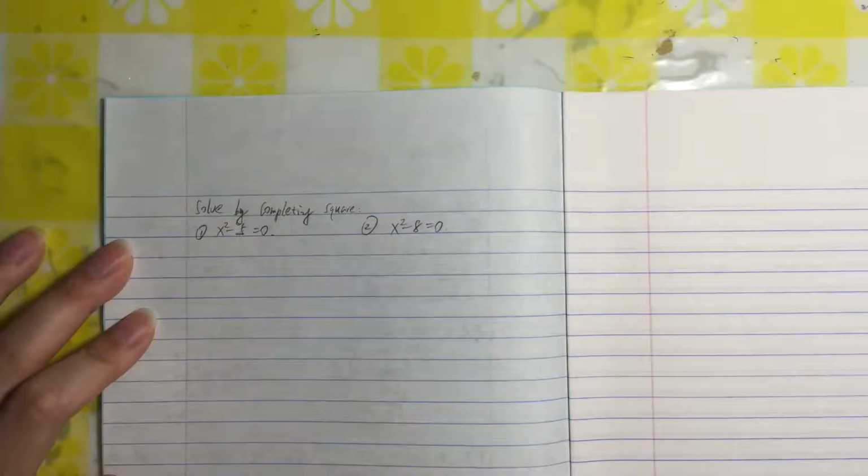In general, to solve an equation by factoring, that's the simplest way to solve an equation. However, it doesn't always work. In many situations, the equations are either not factorable or it's very, very hard to factor. In this situation, we can try to solve the equation by completing squares. Next, let me show you some examples.